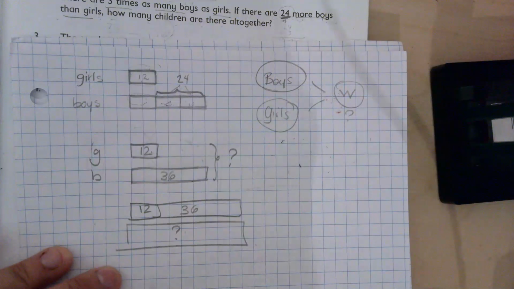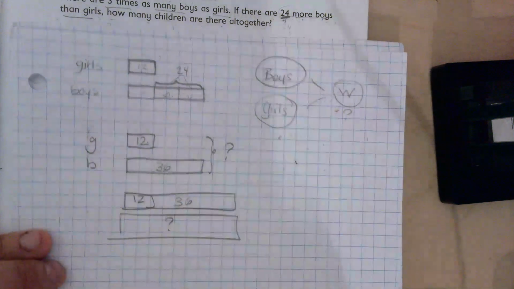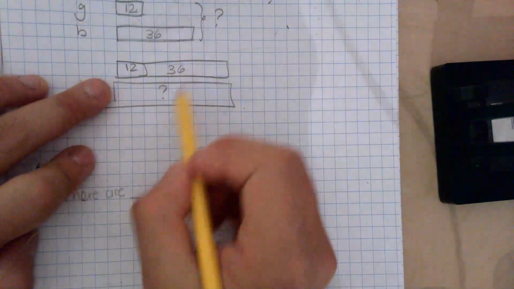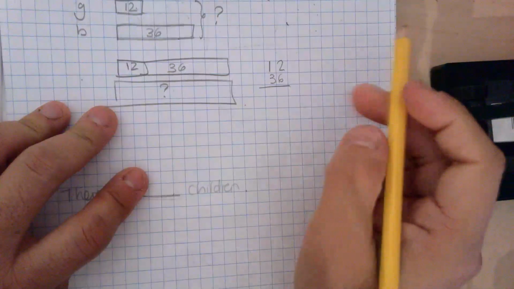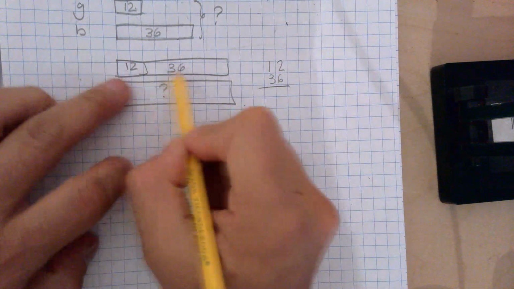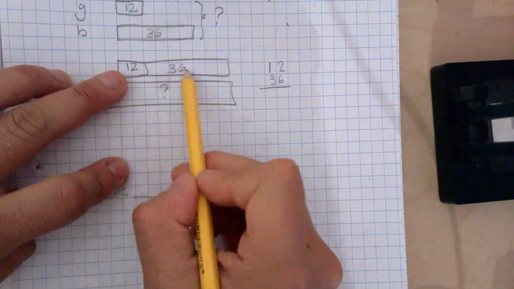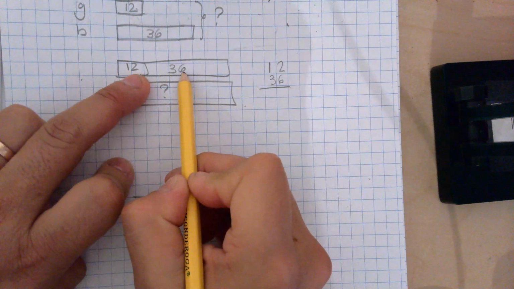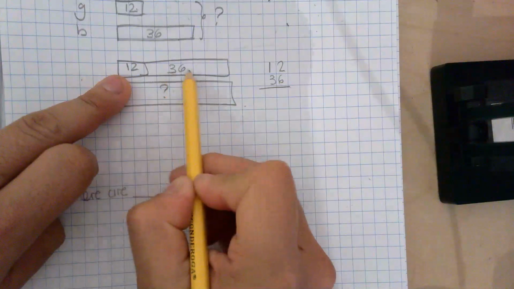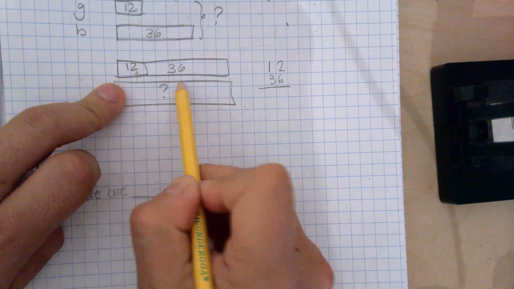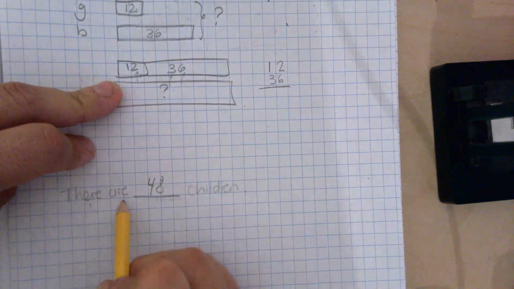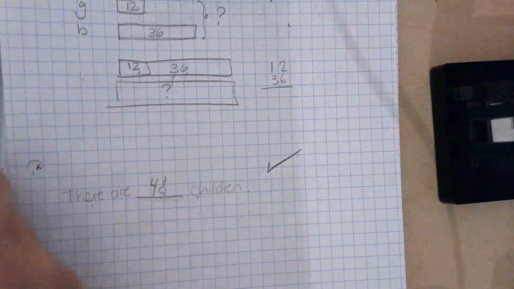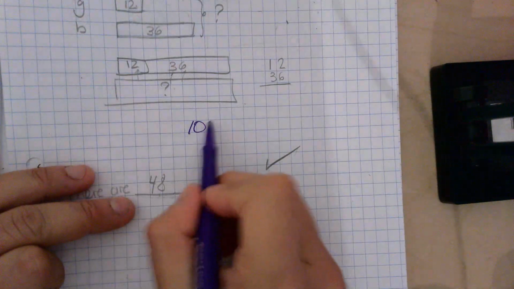How much is 12 plus 36? It's 48. And you don't even have to do 12 plus 36 unless you must, because there's no regrouping over here. So 6 and 2 is 8, and 3 plus 1 is 4, right? So I'm doing the ones here and then the tens. So it is 48. There are 48 children. Woo! Another 100 for me.